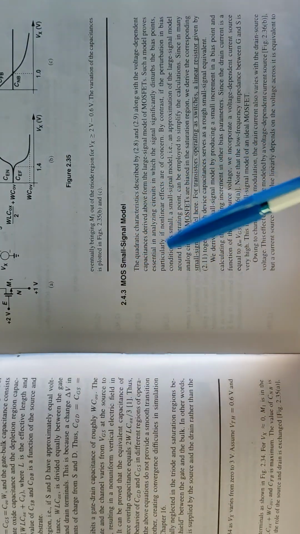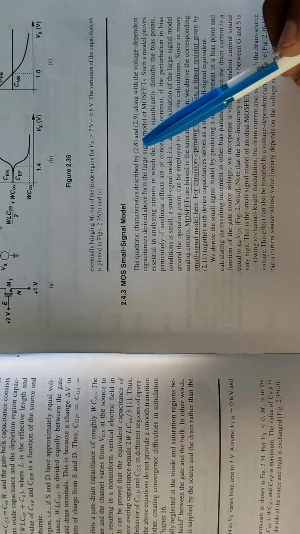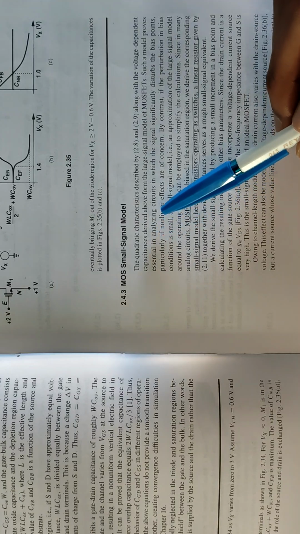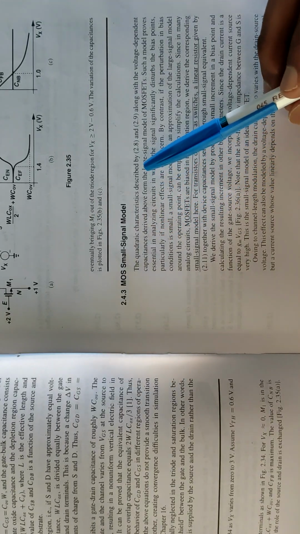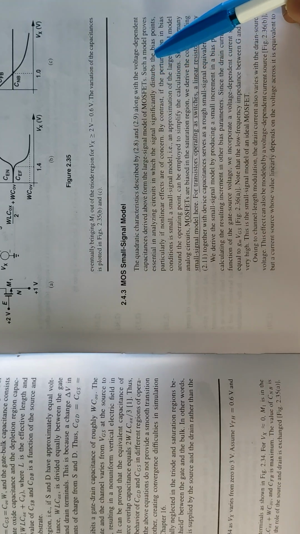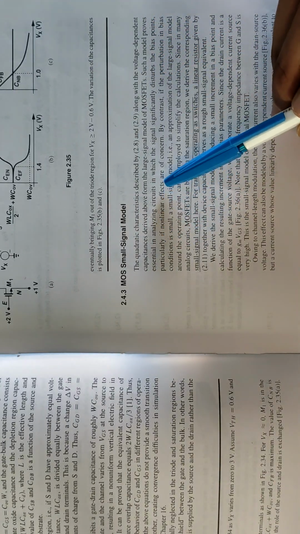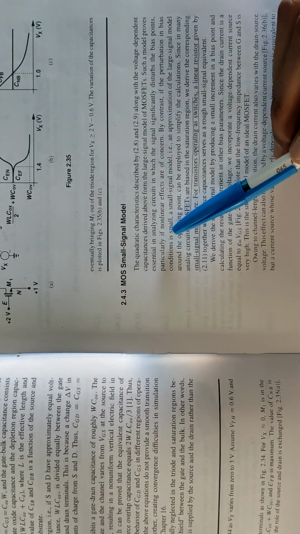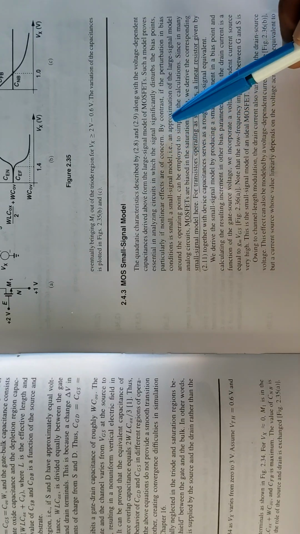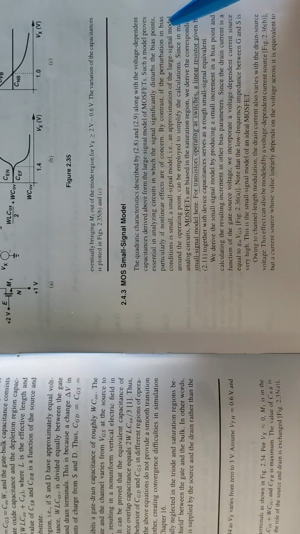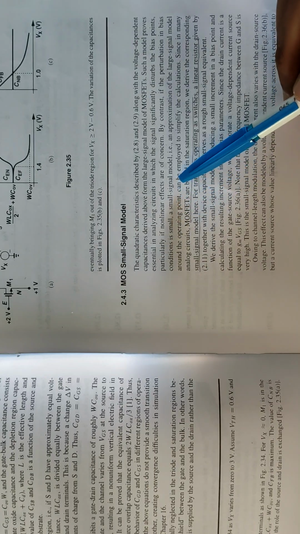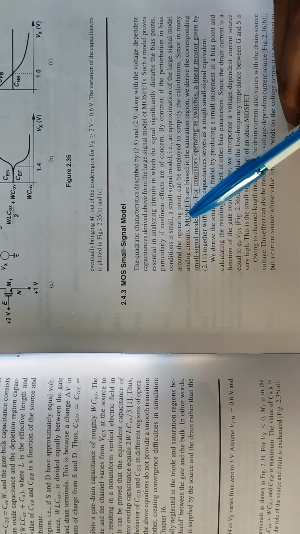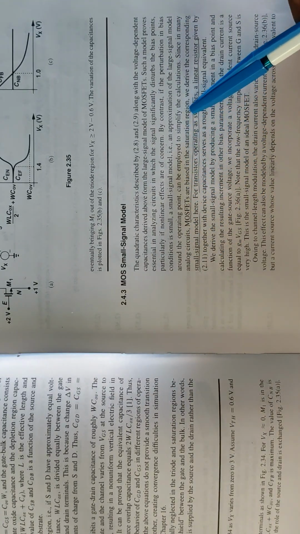MOS Small-Signal Model. The quadratic characteristics described by the equation, along with the voltage-dependent capacitances derived above, form the large-signal model of the MOSFET. Such a model proves essential in analyzing circuits in which the signal significantly disturbs the bias points, particularly if nonlinear effects are of concern. By contrast, if the perturbation in bias conditions is small, a small-signal model, an approximation of the large-signal model around the operating point, can be employed to simplify the calculation.